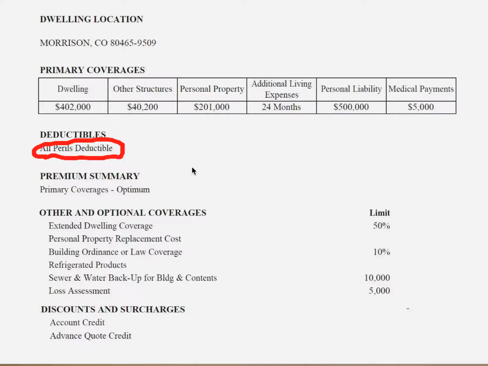Basic deductible that I'm sure most people are familiar with is going to be $1,000. That's really the lowest deductible that we'll see being offered at this point. Then we'll see $1,500, $2,000, $2,500 is probably the highest. Some people will go up to a $5,000 or $10,000 deductible, maybe on a higher end home.